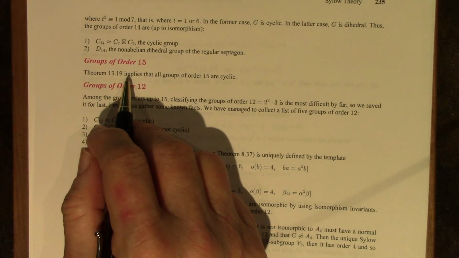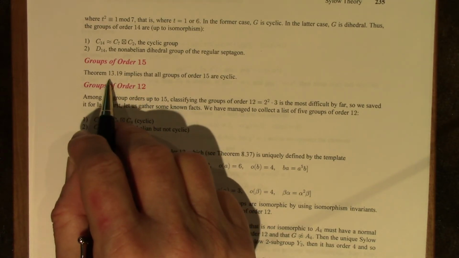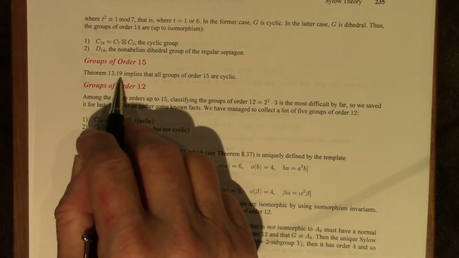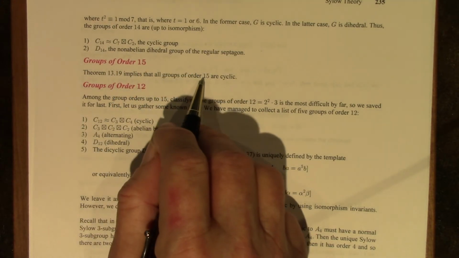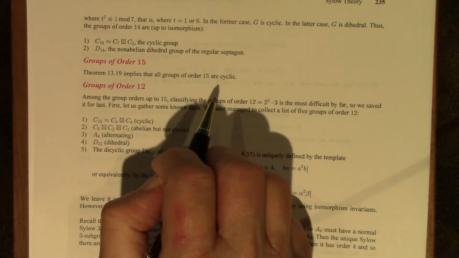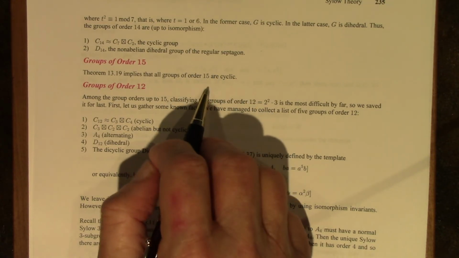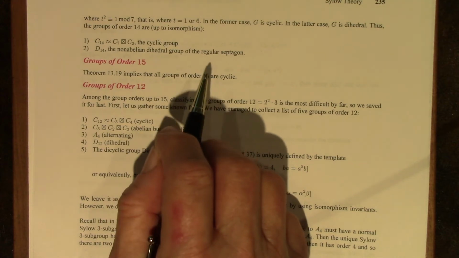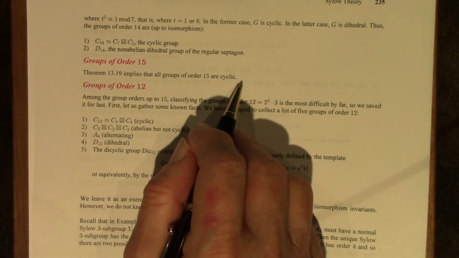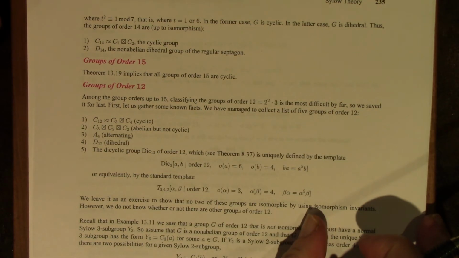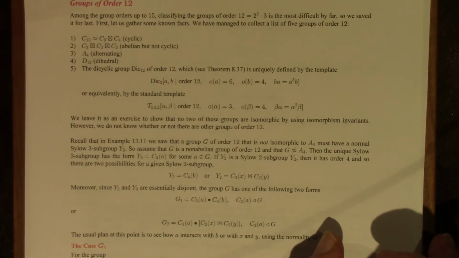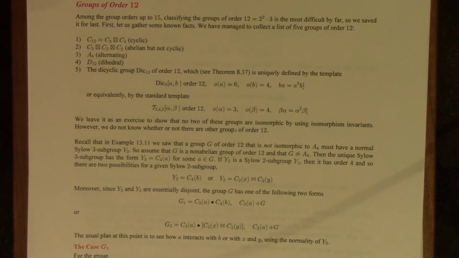Groups of order 15, we had this, again, theorem 13.19. Now 15 is what, 3 times 5, but 3 does not divide 5 minus 1, which is 4. So all these groups are cyclic. And all we are left with is the groups of order 12.